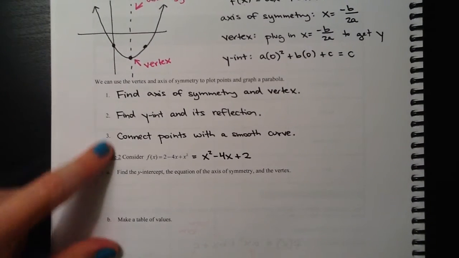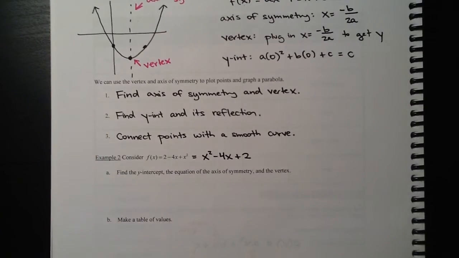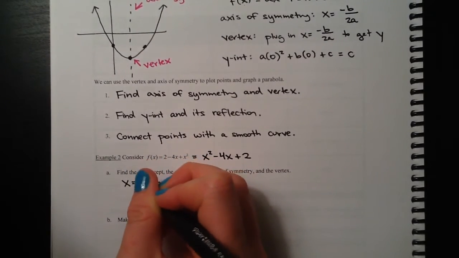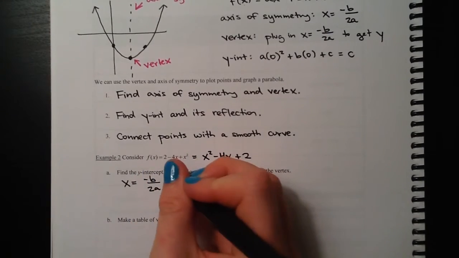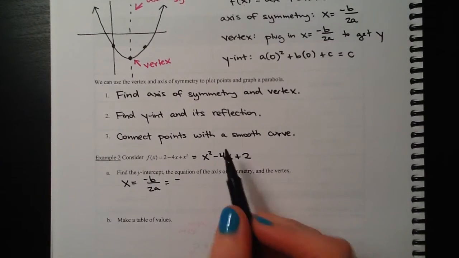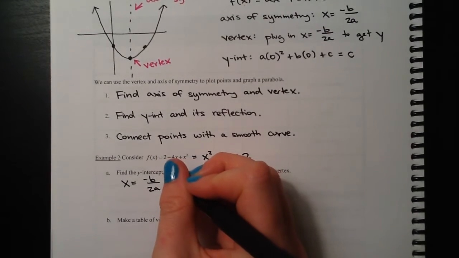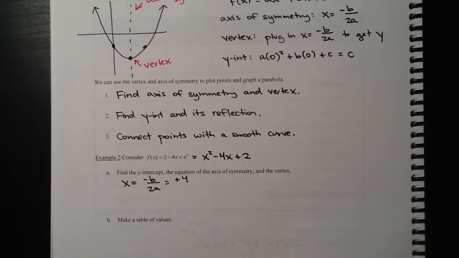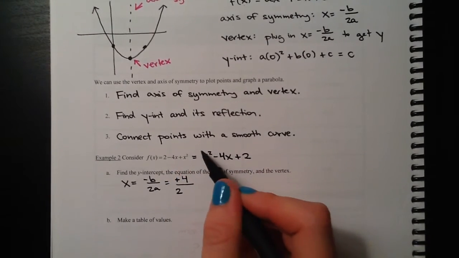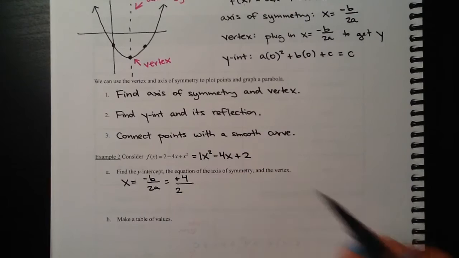So we're going to go through our steps. So find the axis of symmetry. So that formula works like this. We've got x equals negative b over 2a. So negative, and then remember b is whatever is attached to the x. So that would be negative 4. So this is going to be negative 4, and the double negative would make it positive, over, and then 2a. A is whatever is attached to the x squared, which technically here is a 1.